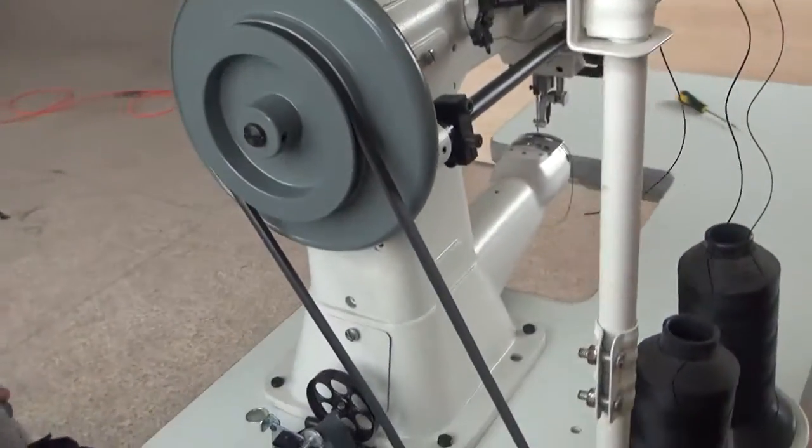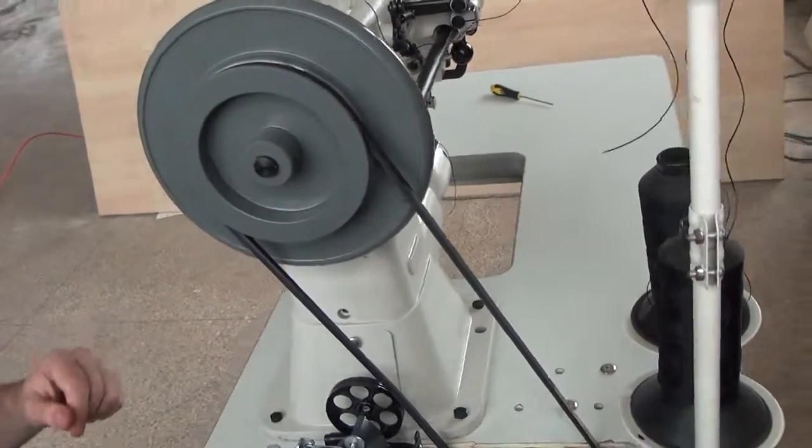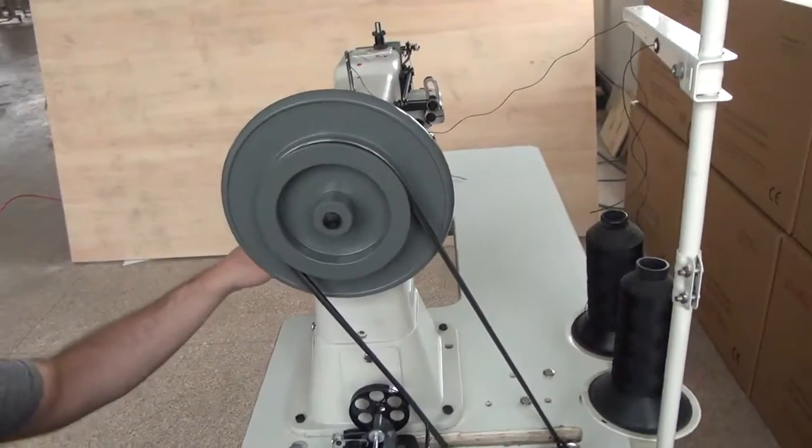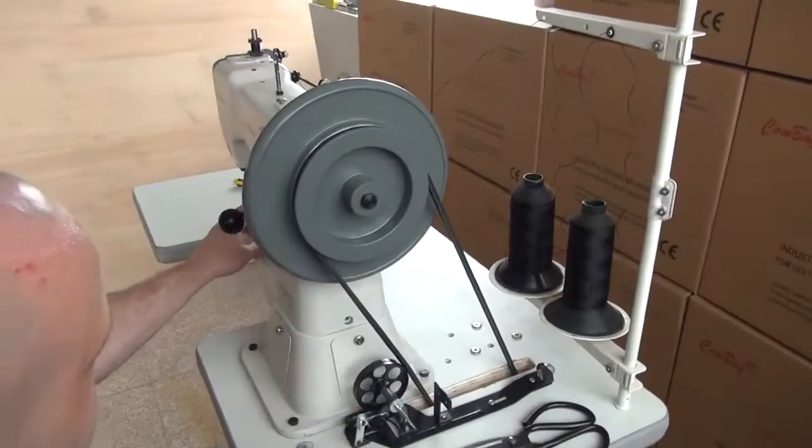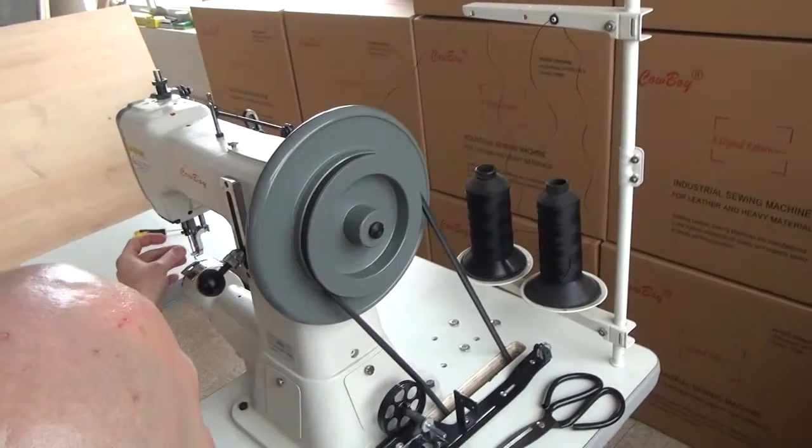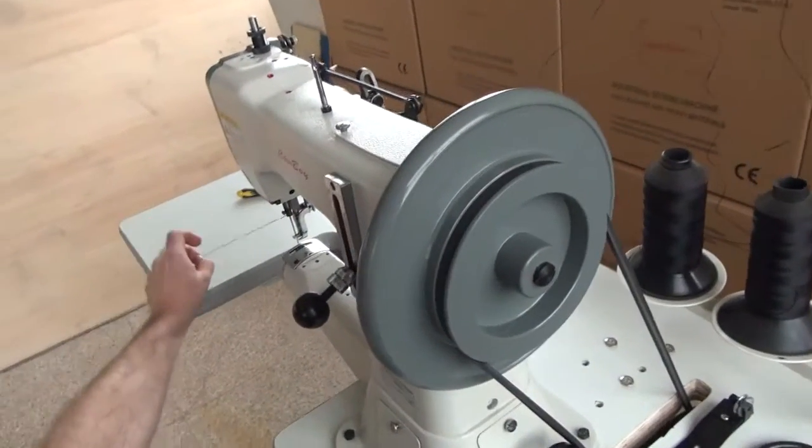So when you wind the bobbin on the sewing machine, the first thing you always want to remember, if there is no material in the machine, is to remove the thread from the eye of the needle. So we're going to take the thread out.